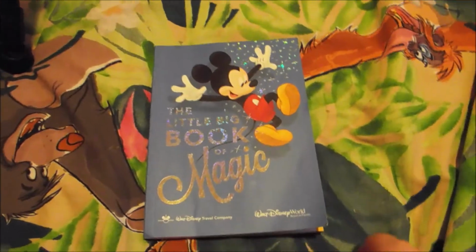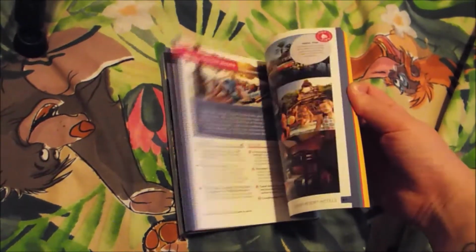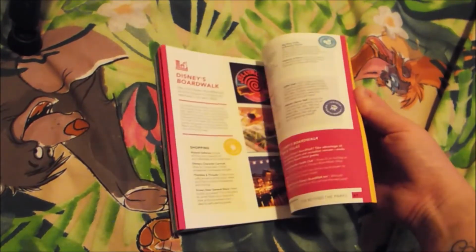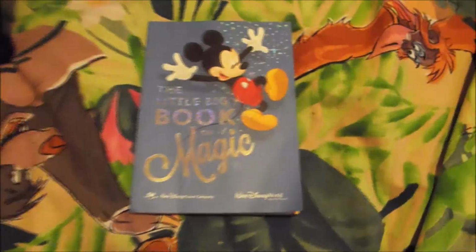So here's the more fun part. When you book your vacation, you get one of these sweet little books sent out in the post, which helps give information about the parks and resorts in a bit more detail, alongside activities that are available. I highly recommend reading this book, especially if it's your first trip.